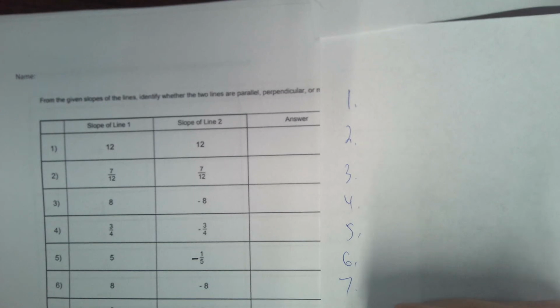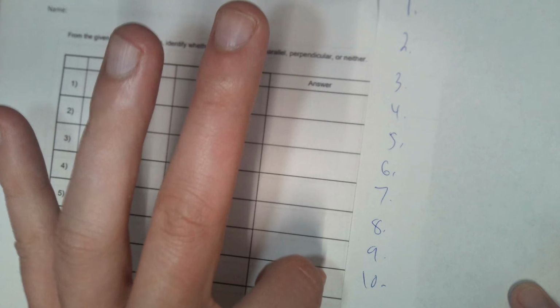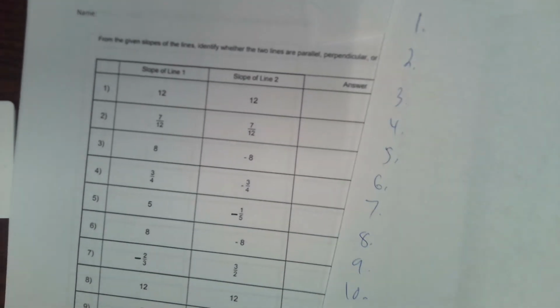Now for page 1, in our notebook, number it 1, 2, 3, 4, 5, 6, 7, 8, 9, 10. You have to determine if these two slopes are parallel, perpendicular, or neither. I'll do 3 of them with you. If you get these ones wrong, I know you didn't watch the video. You can type it on the computer, edit it and put your answer in the answer box, that's fine. One of the few lessons you don't have to show work.